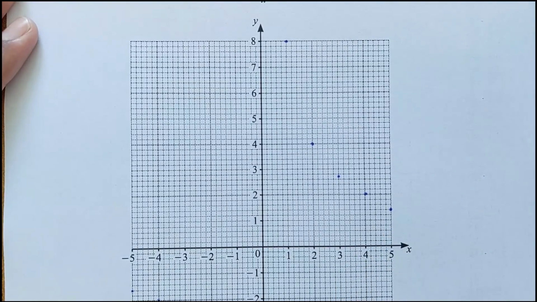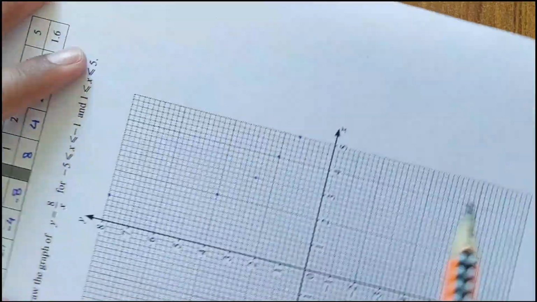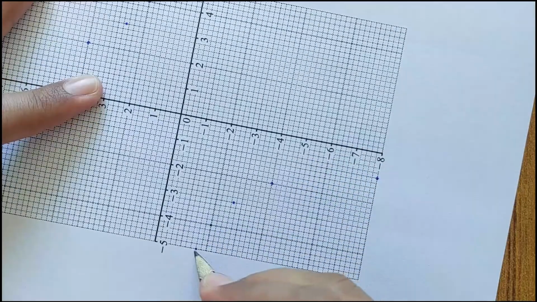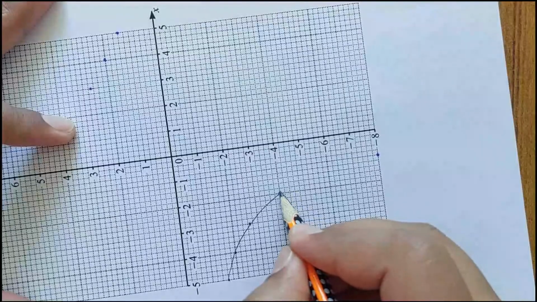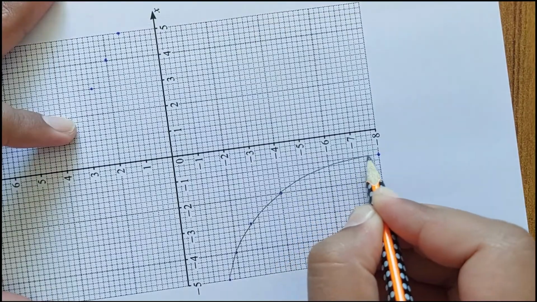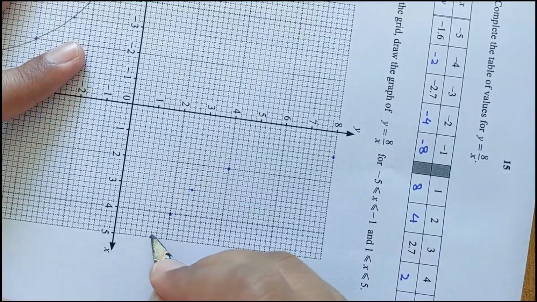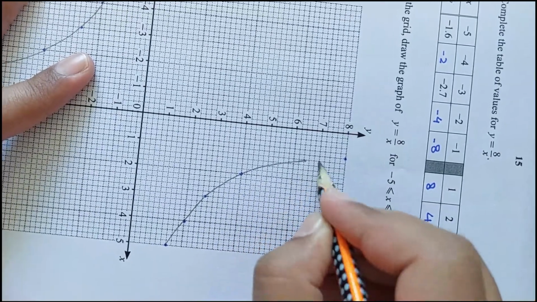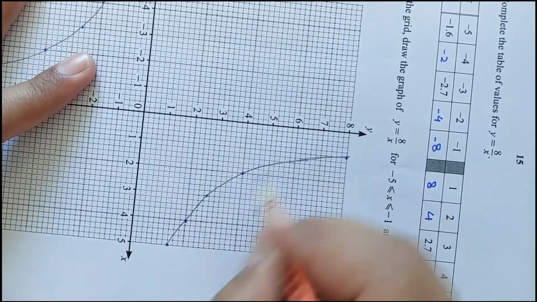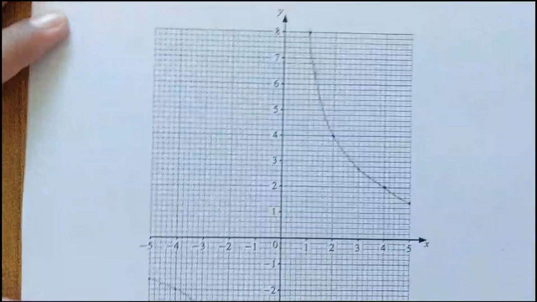Let me connect all the points to get the curve. And on the other side as well. So this is the curve for the function.